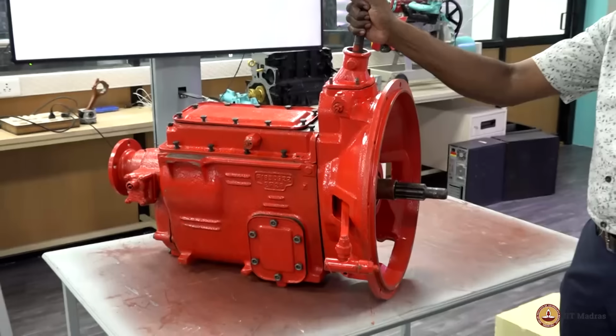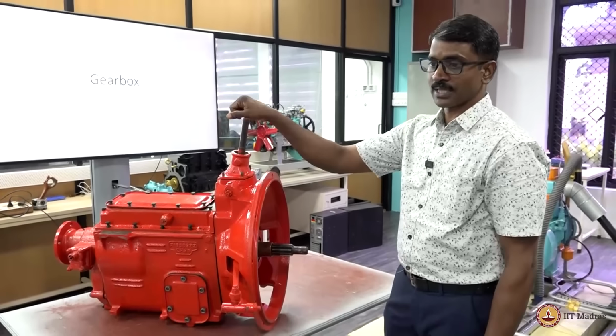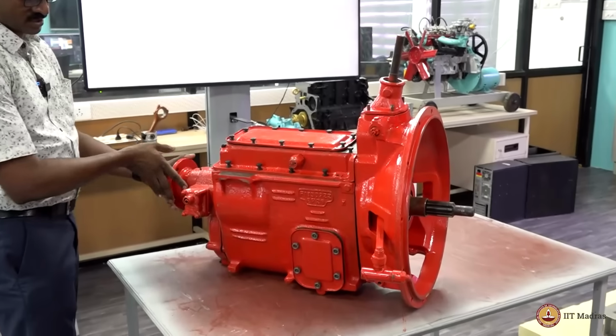This is the gear selection rod. It receives the input from the driver. As the driver shakes the selector rod, it responds to that. And this is the output flange of this gearbox.